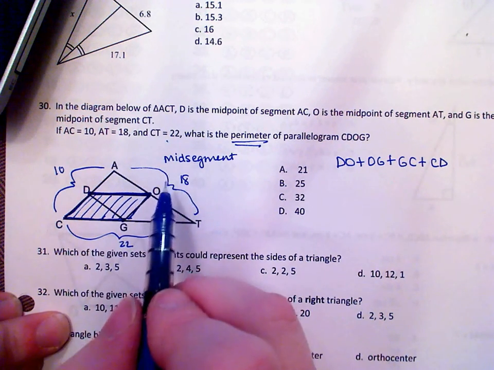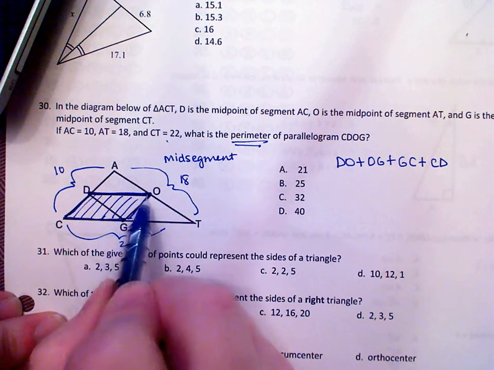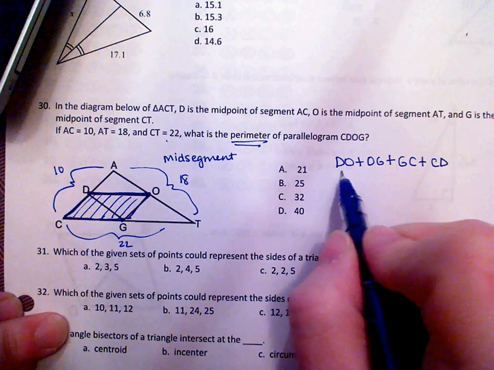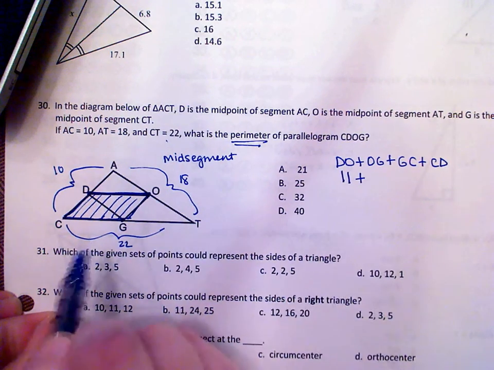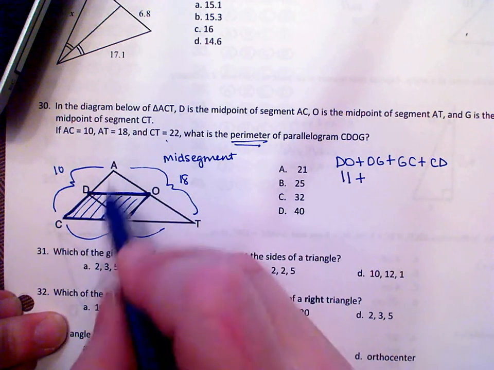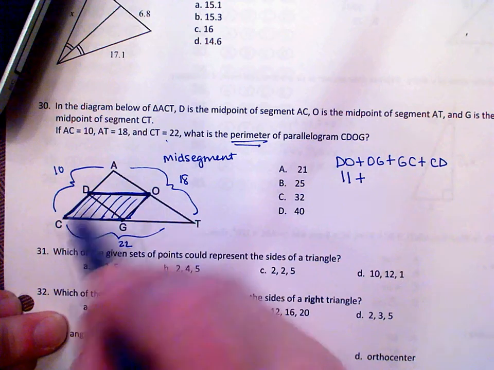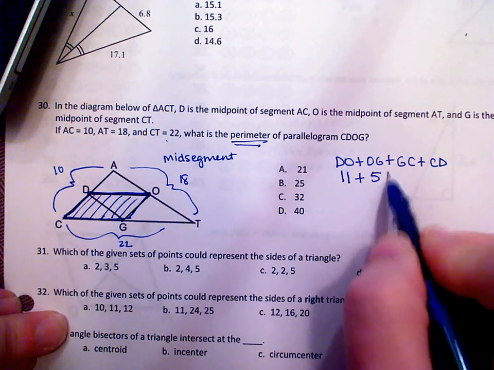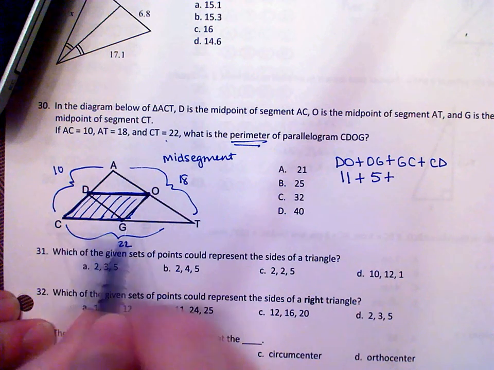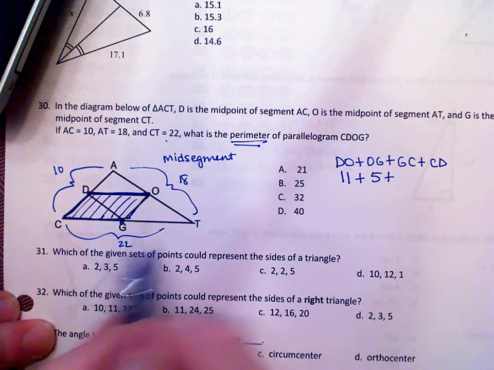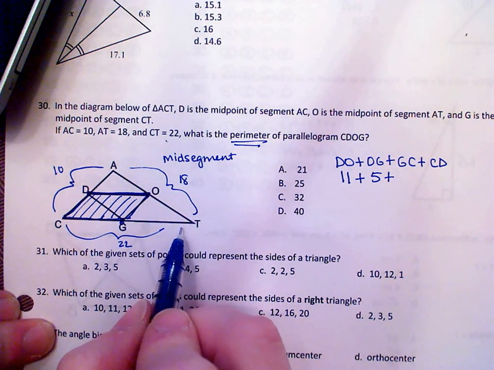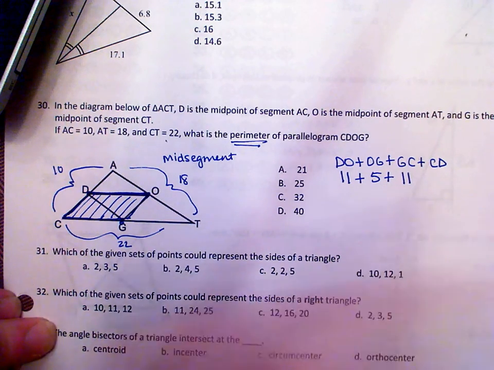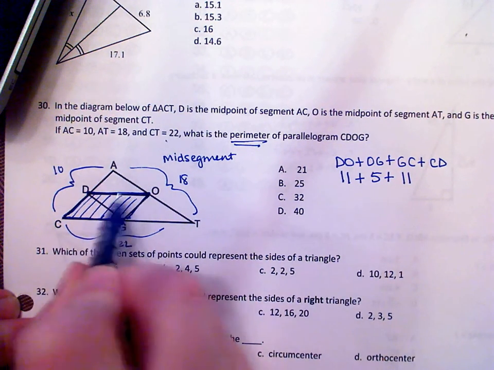And so I'm going to use the information that we know by the mid-segment theorem. DO is half the length of its parallel side. So DO is 11. Half of 22 is 11. OG is half of its parallel side. AC is 10, so OG is 5. GC, since G is a midpoint, is also half of that whole length, which is 22. So CG is also 11, just like OD is.